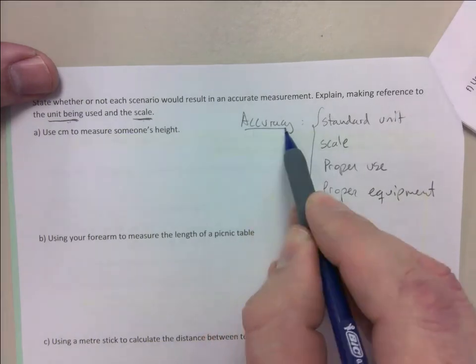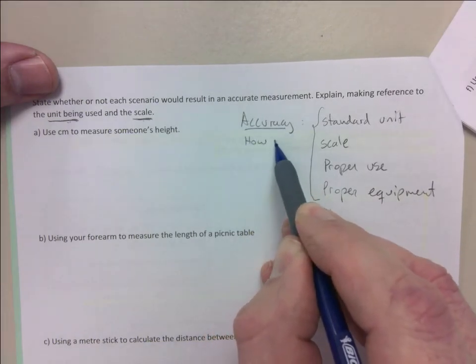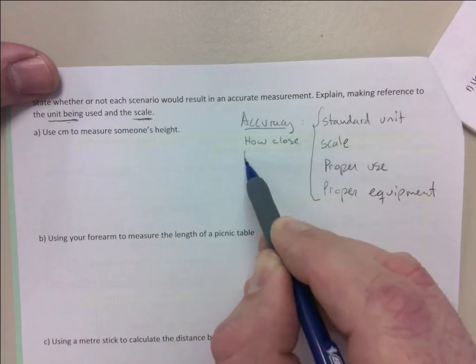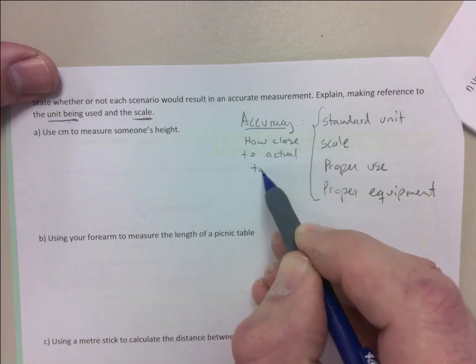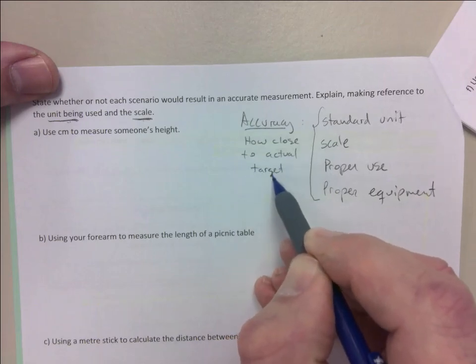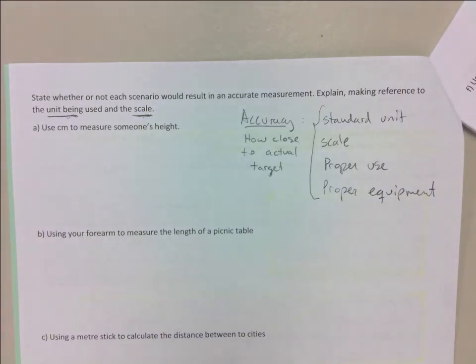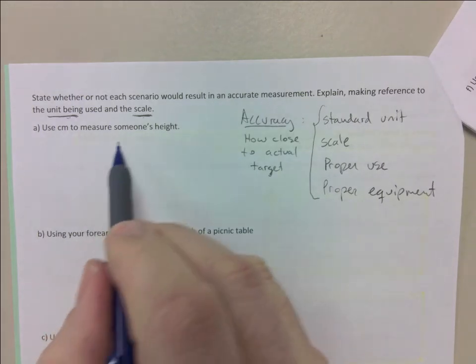And remember, accuracy is how close to actual target. Think of it, there's a bullseye. That's like I'm getting the exact measurement that I'm supposed to get. And if you're not bullseye, then you're off. You're not accurate, right? You want to hit the bullseye, okay?